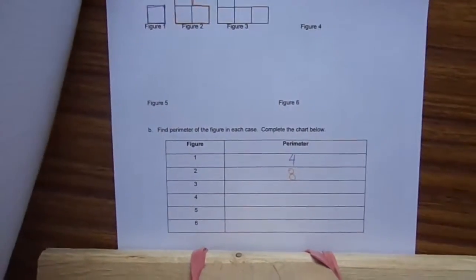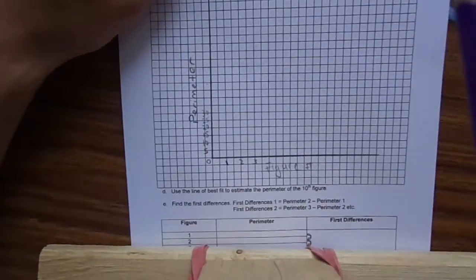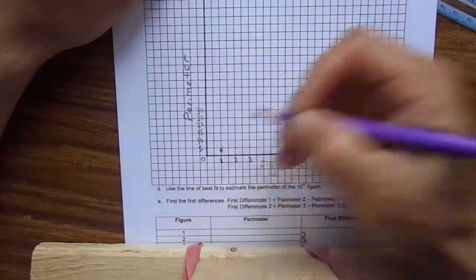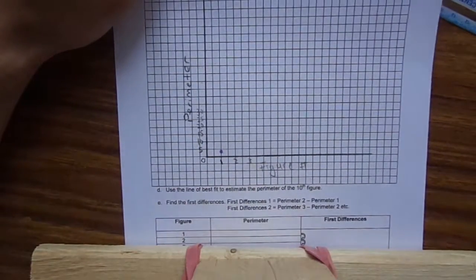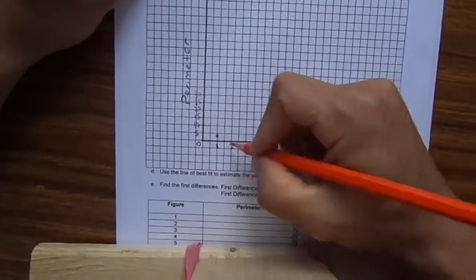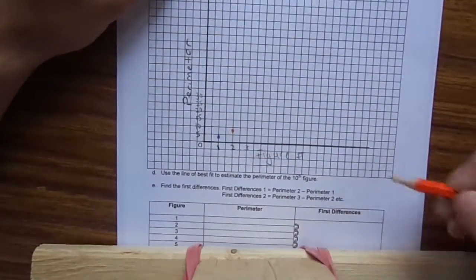Now, I'm just going to show you how to do the first one. On the first figure here, we got a perimeter of 4. I'm going to use the same color. First figure, perimeter of 4. Draw a nice big dot so I can see it there. Now the second figure, I got a perimeter of 8. So second figure, perimeter of 8. Okay, so you do the same for all the other figures.